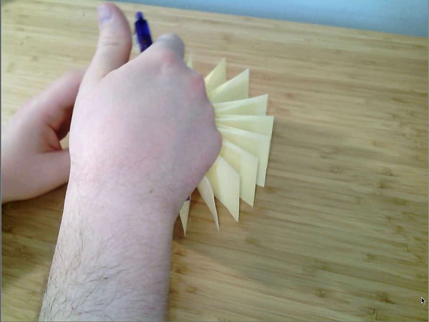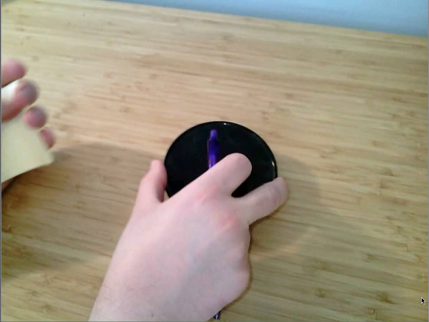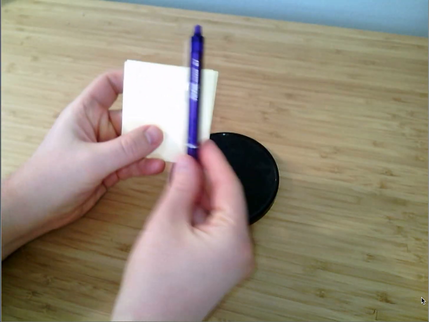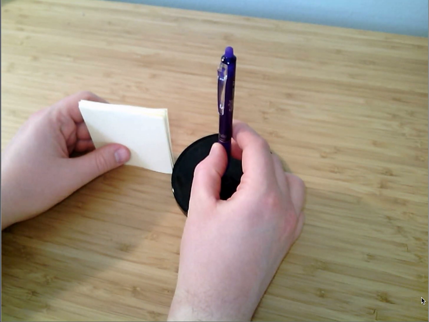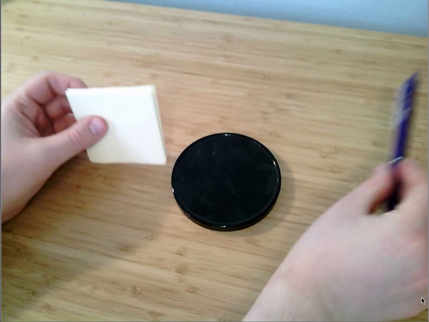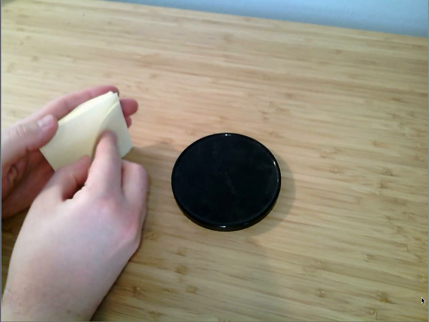So let's say we still have this post-it note design, but instead of the post-it notes being right up against the axis, what happens if there's a space in between the axis and our shape? So I'm going to demonstrate this with this candle lid. And they're coming apart.